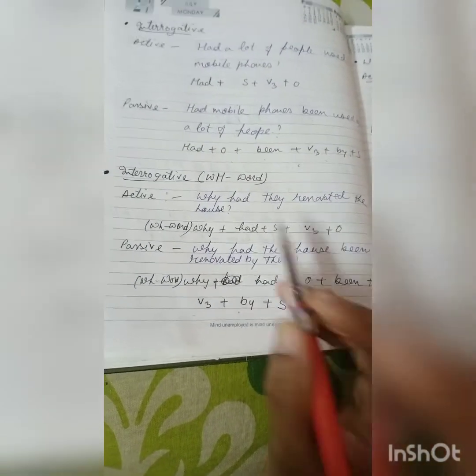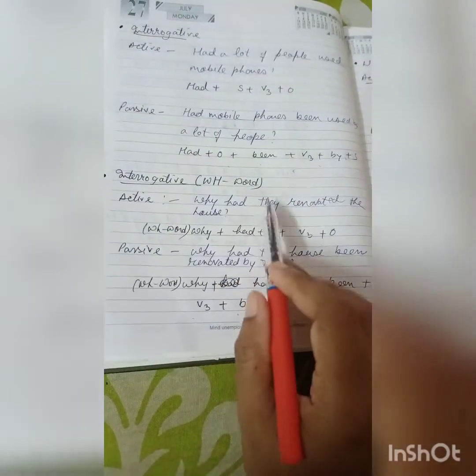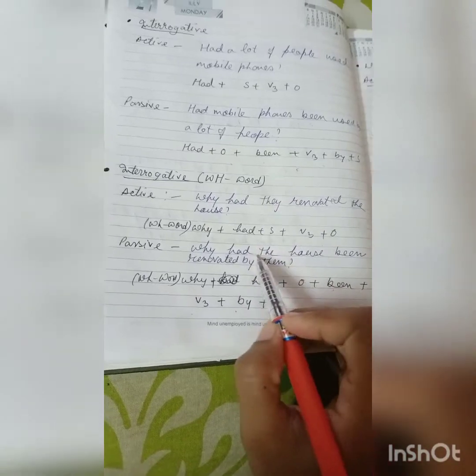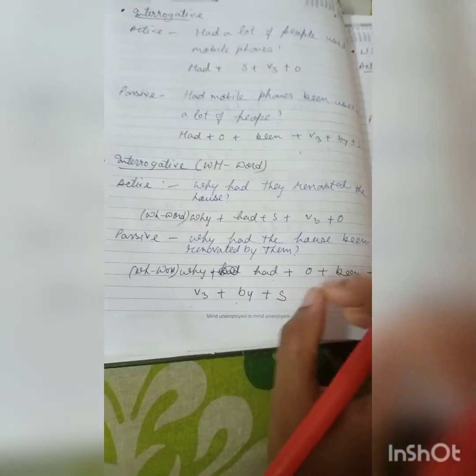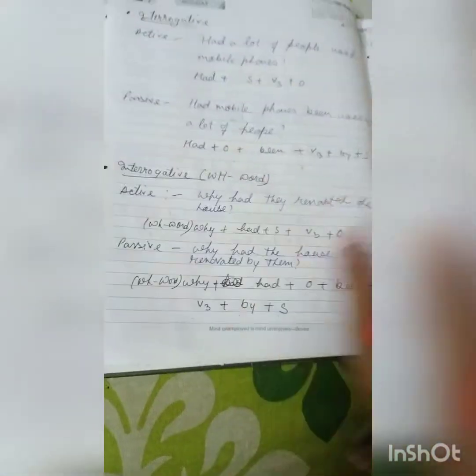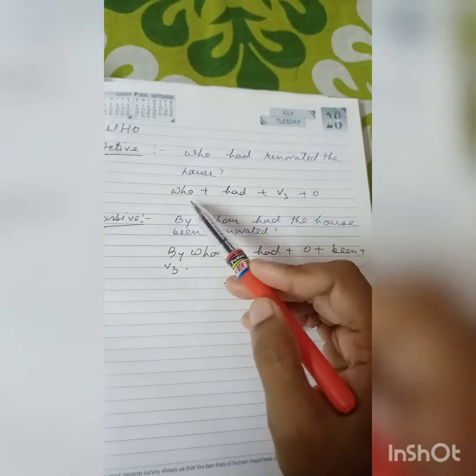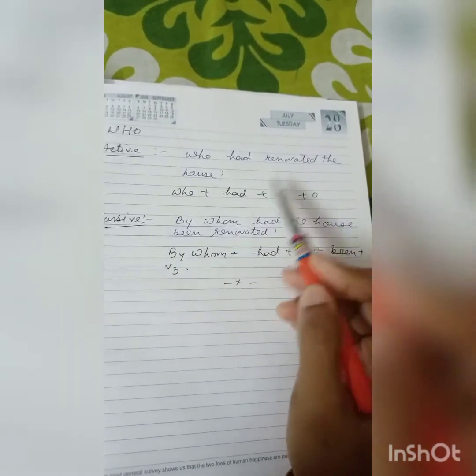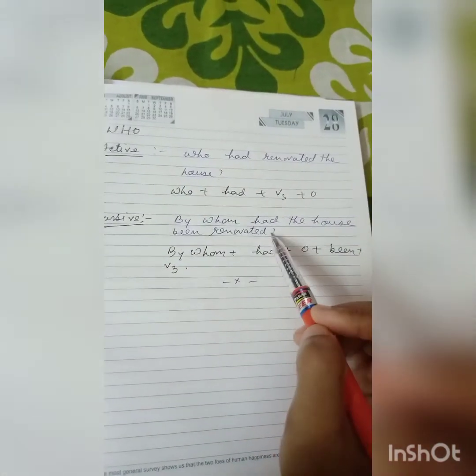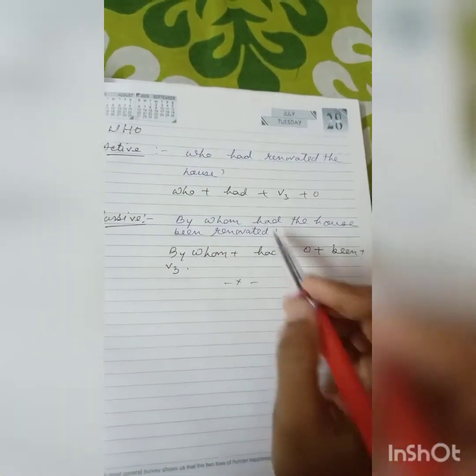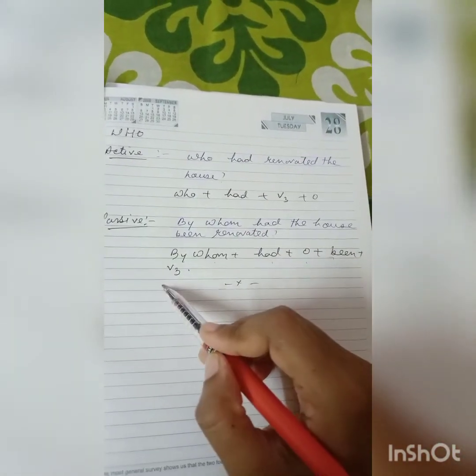Clear? If there is any negative word added over here, why had not they renovated the house? So put the negative word over here also. Wherever you will find the negative word, put the negative word in answer also. Understood? In case of who had renovated the house? Who had, verb 3, object. By whom had the house been renovated? By whom had, object, been, verb 3.